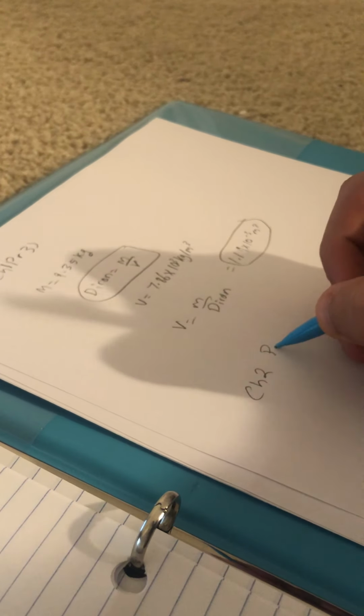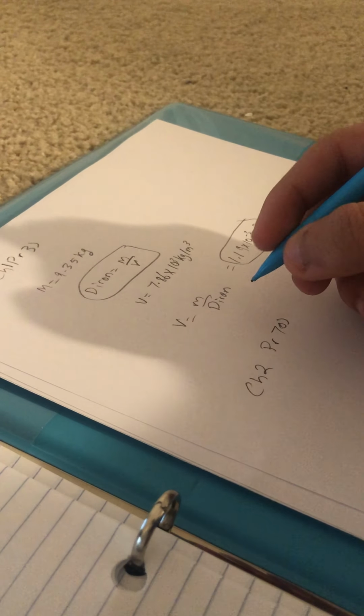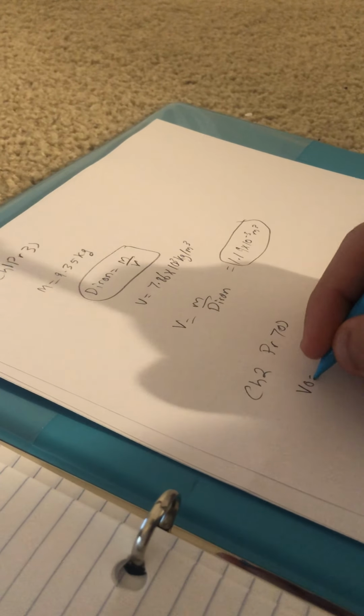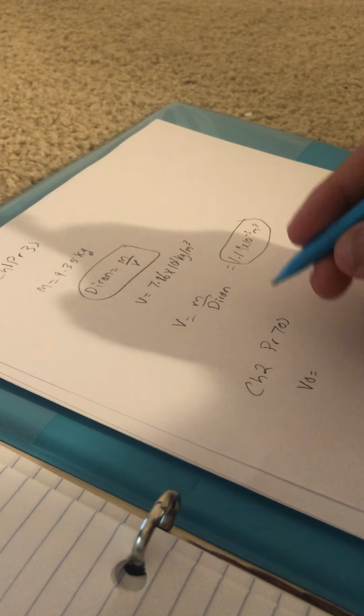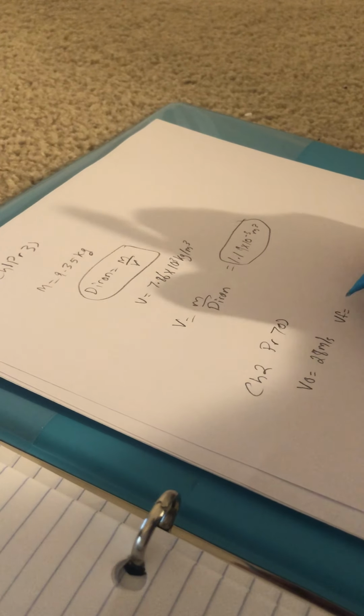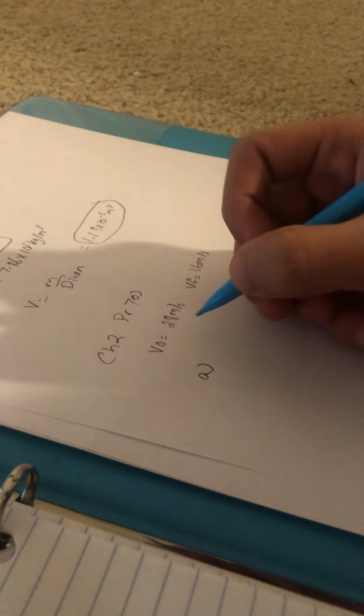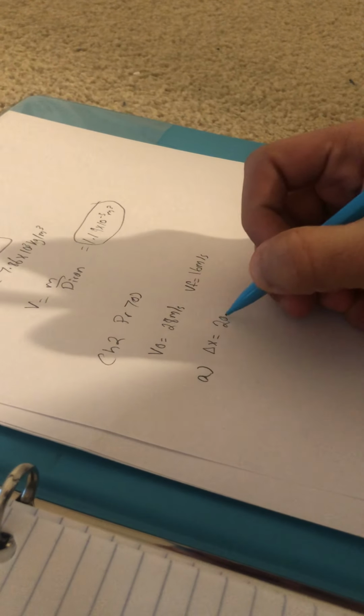Chapter 2, problem: I decided to choose problem 70 for chapter 2. And it says that there are two objects with an initial velocity of 28 meters per second and a final velocity of 16 meters per second with constant acceleration. So this question has two parts. The first part is they want to know the acceleration with a displacement of 20 meters.